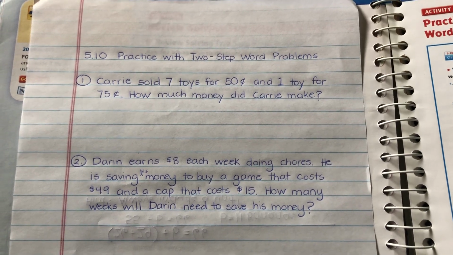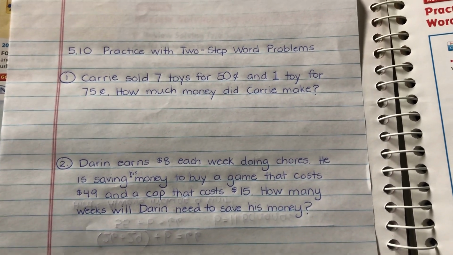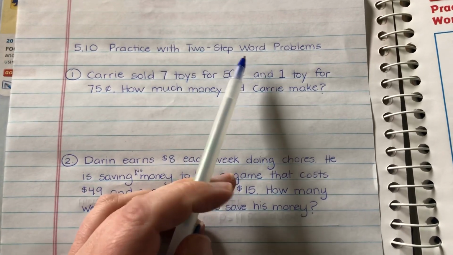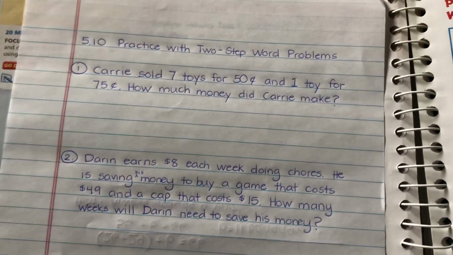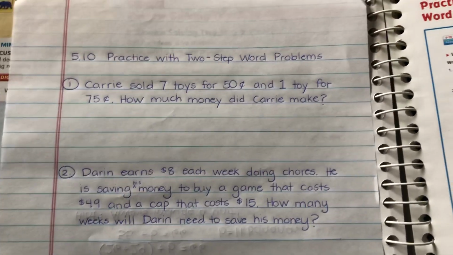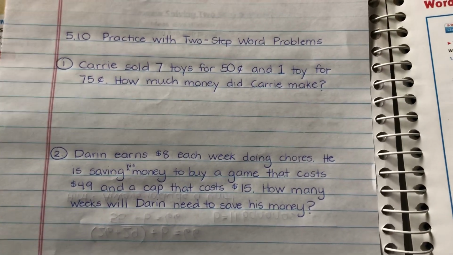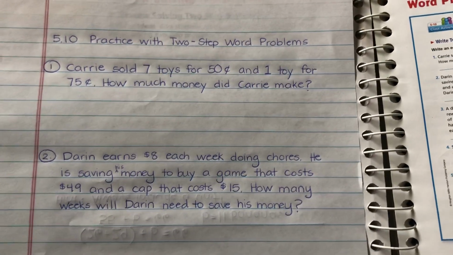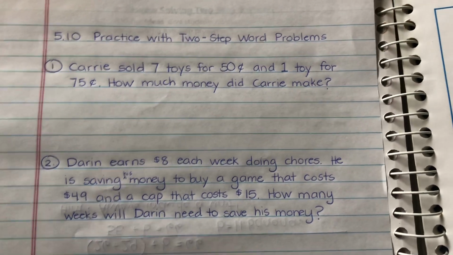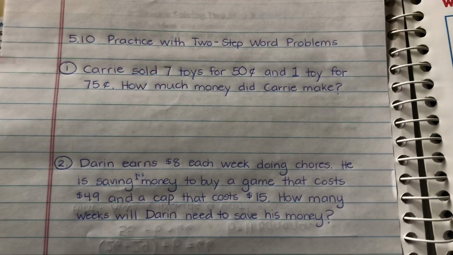The purpose of today's math lesson 5.10 is to continue our practice with two-step word problems and how we would like you to write those equations. So I'm going to do two of these problems with you just to make sure that we are on the same page with how we want them written and how to solve the problem.